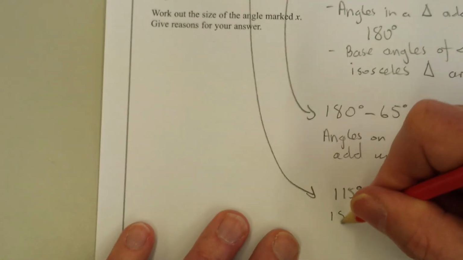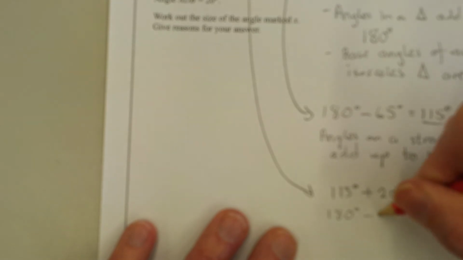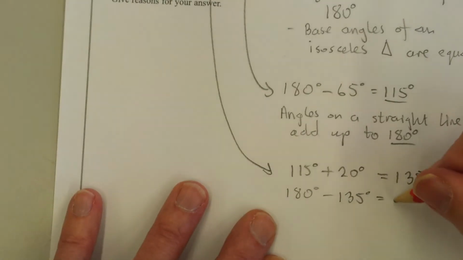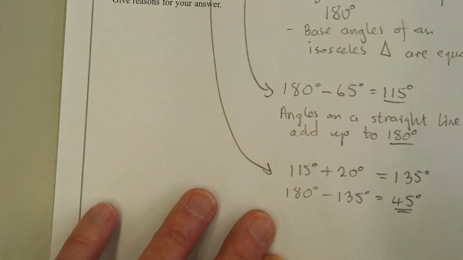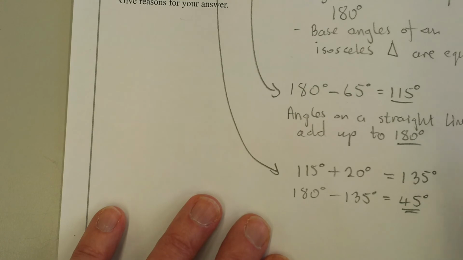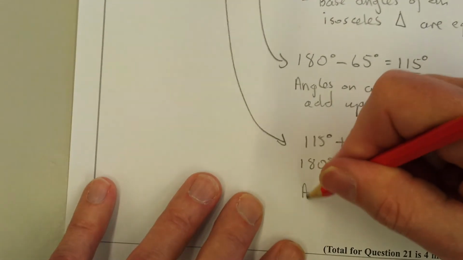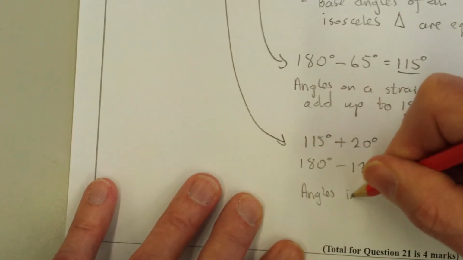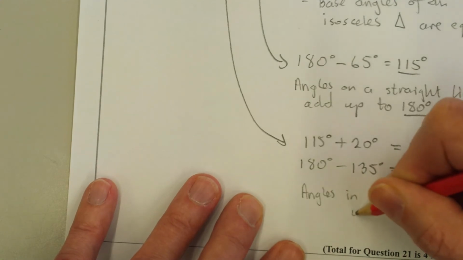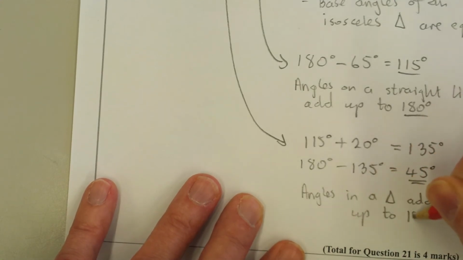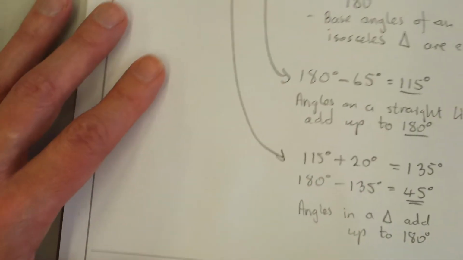So 180 degrees minus 135 degrees equals 45 degrees. And let's put a reason for that. Angles in a triangle add up to 180 degrees.